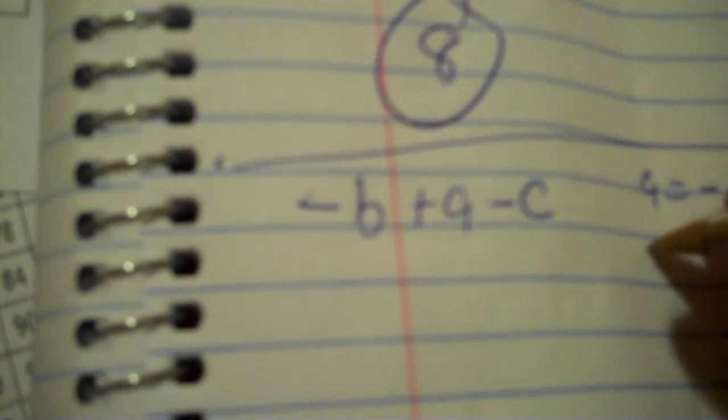Okay, and the last one of these, negative B plus A minus C. Again, A is negative 3, B is negative 6, C is 5. So negative B, you got negative 6, plus, then plus A, you have negative 3, minus, and then C, you have 5.